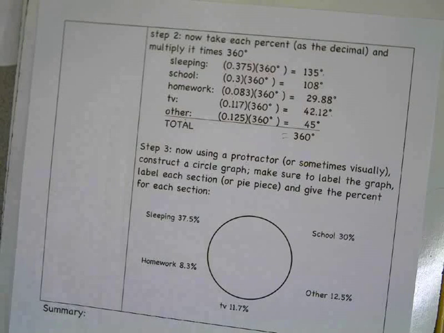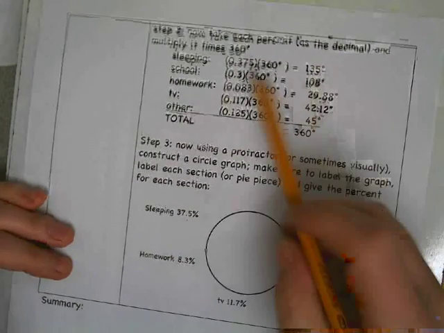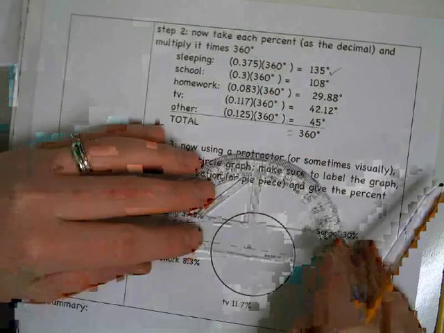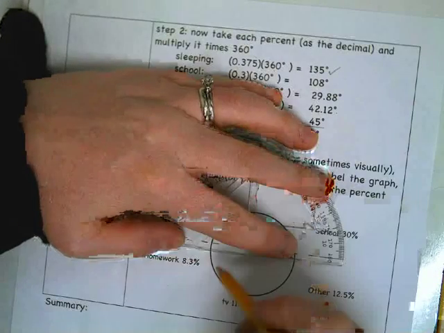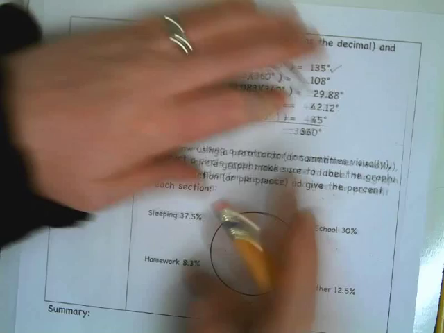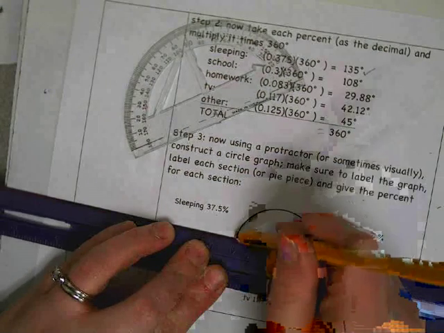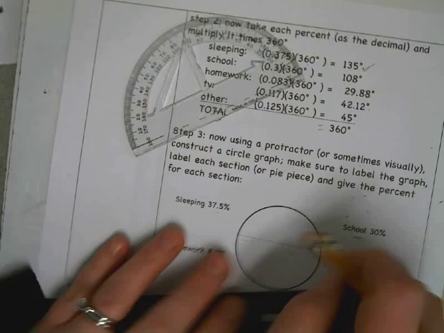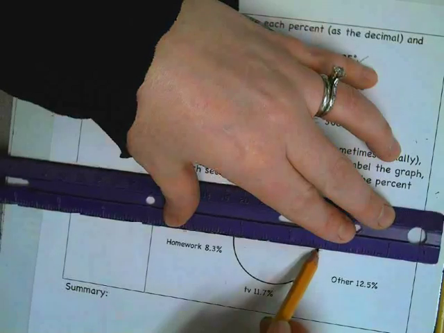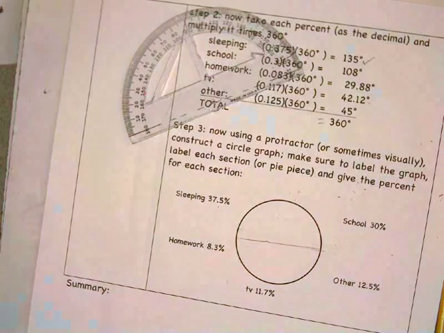So we have sleeping, it says is 37.5%, and sleeping is 135 degrees. So I'm going to come over here. I'm going to mark the center of my circle. That's a little low. That's pretty close to the center. No, it's not. Sorry about that. Okay, so I marked the center of my circle.